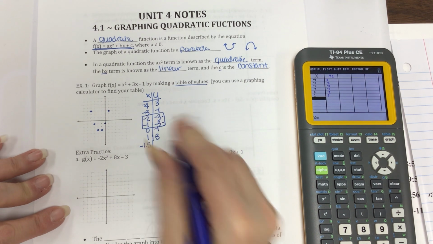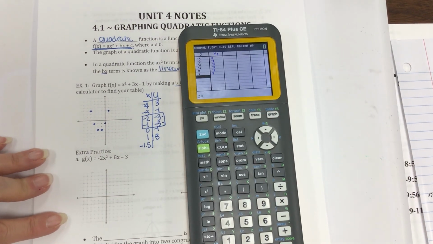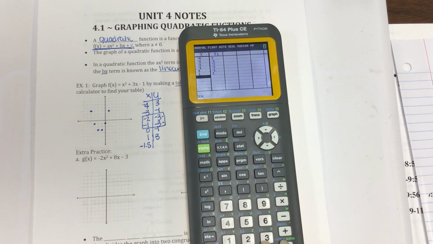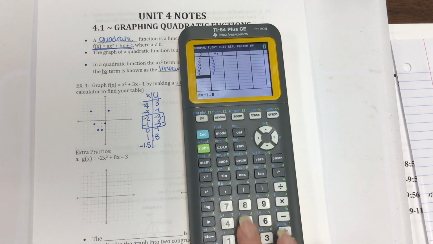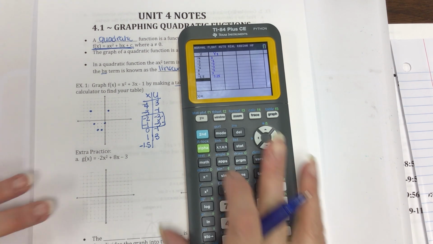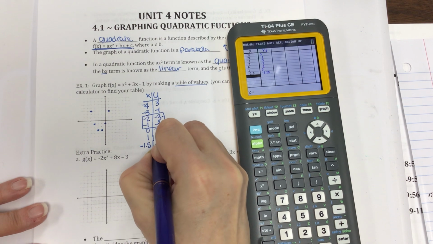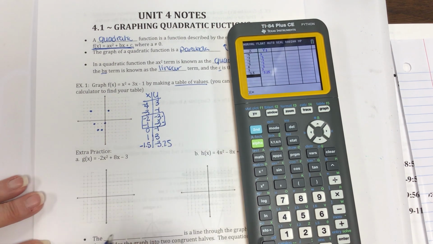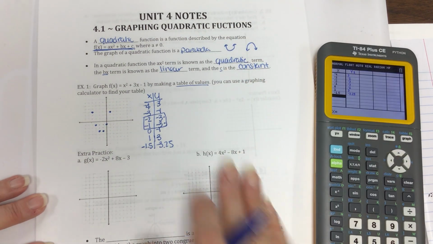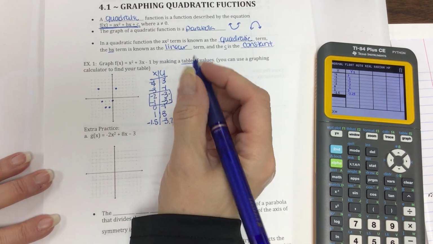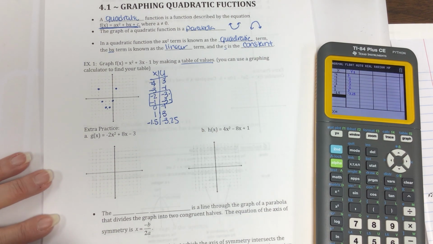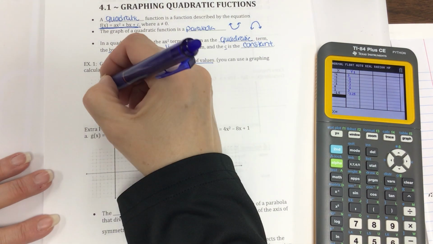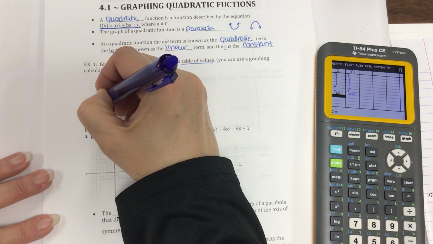-1.5. And so we have to plug that into our calculator. That's why you have to be able to plug in numbers, because that's not going to be given in your table of values, right? So if we plug in -1.5, then it gives us -3.25. So I know I have to go left 1.5 and down 3 and a little bit more. And now you can see that parabola shape.